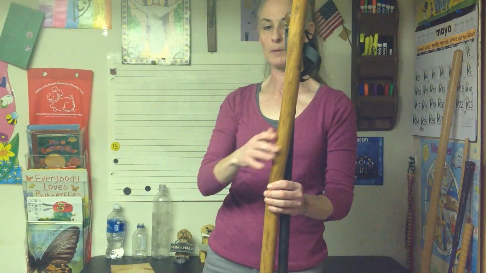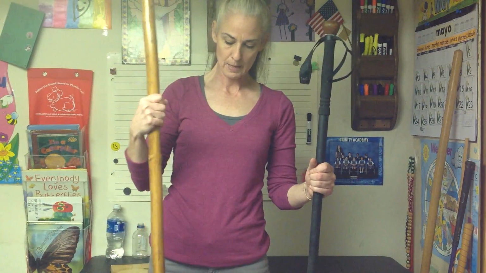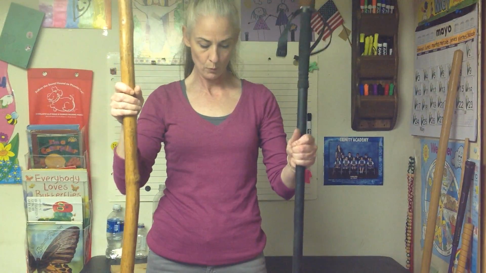Two walking sticks. Now these are too tall, both of them, for me to put on the table, but I know you can see them. And they are on the ground. Okay, two walking sticks. This one is handmade. Mr. Pat made me this walking stick. And then this is a store-bought one. They're both on the ground.